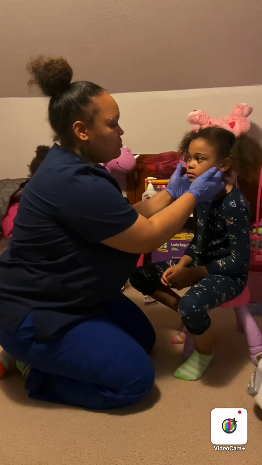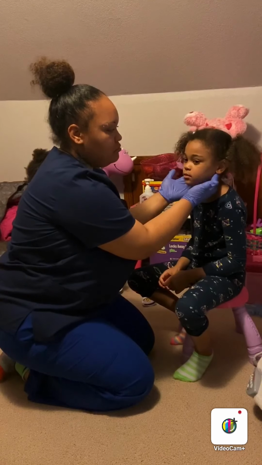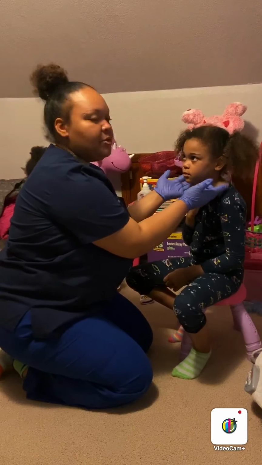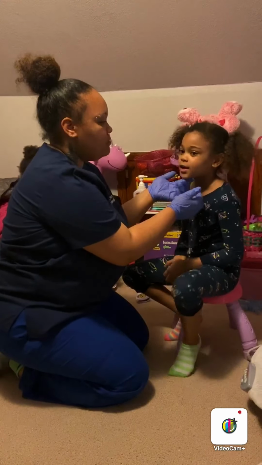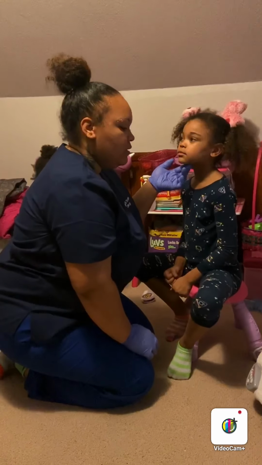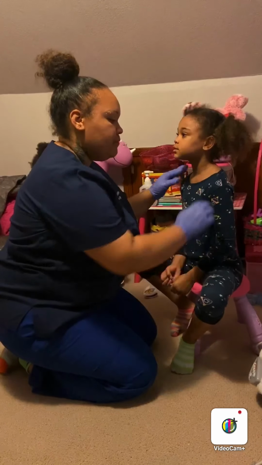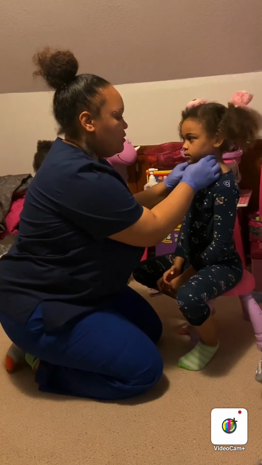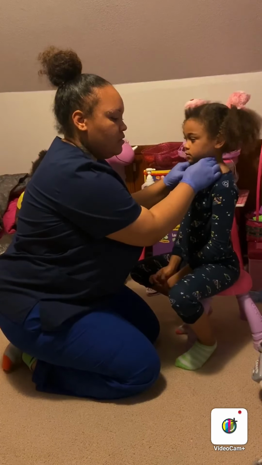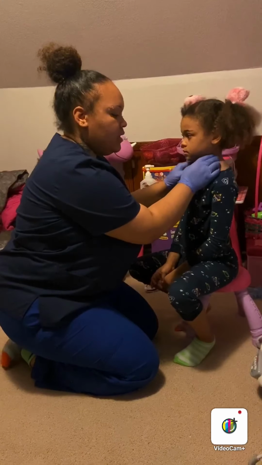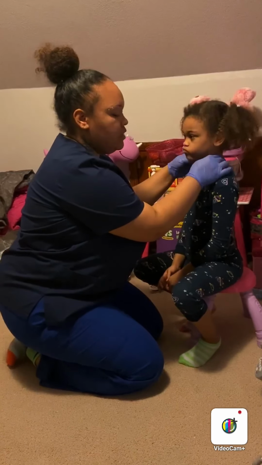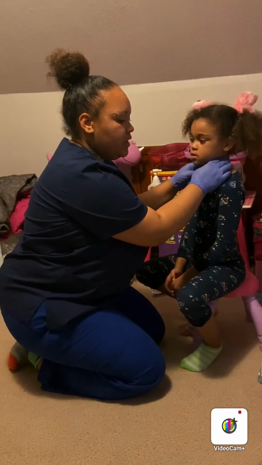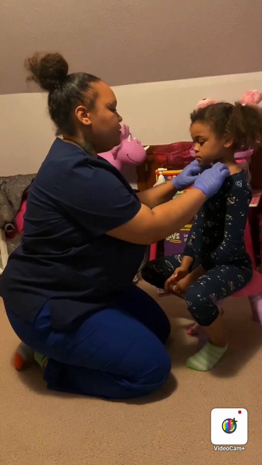And I don't notice any abnormalities so far. You okay? And then there is the deep cervical chain right along the SCM muscle here. There is the subclavicular.